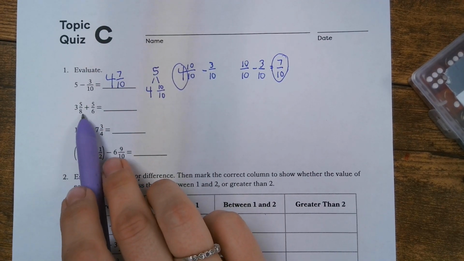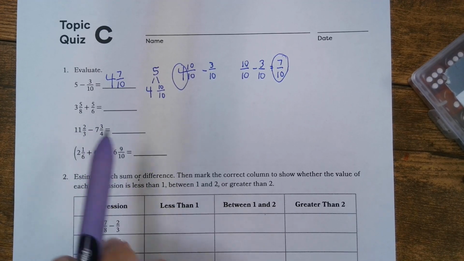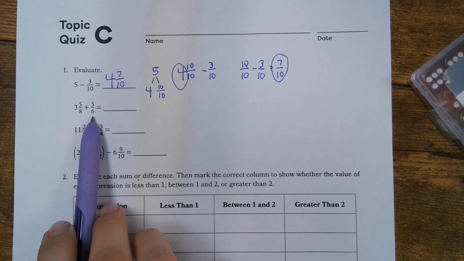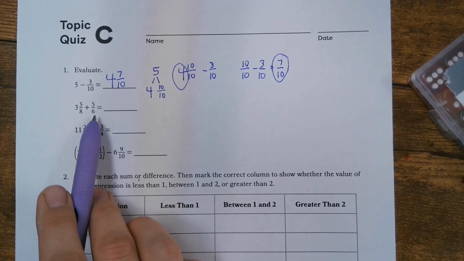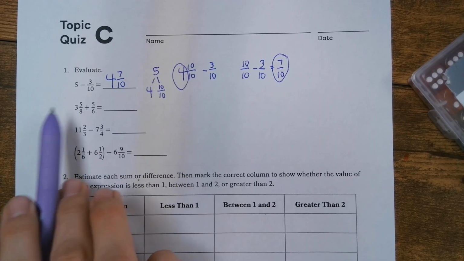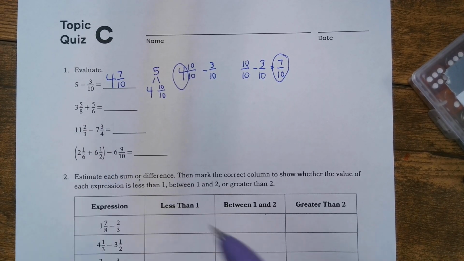For number 2, 3 and 5/8 plus 5/6. So we look at it, our denominators are not the same. They are not related, so we're going to have to change both of them. So we could multiply 8 by 6 and get a denominator of 48. That would work. If that's what your child chooses to do, a 48 as a denominator would work.